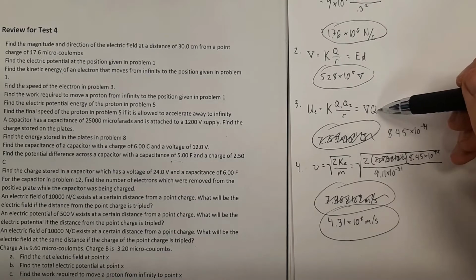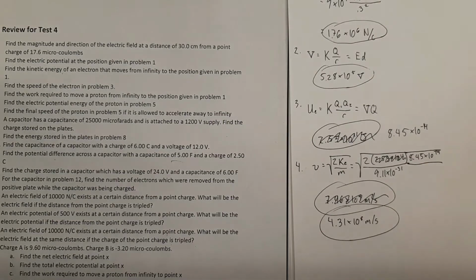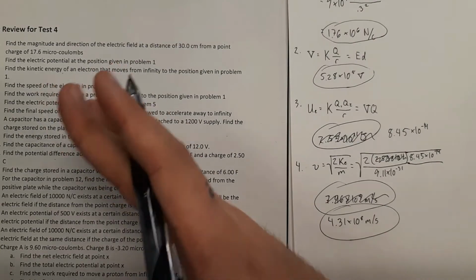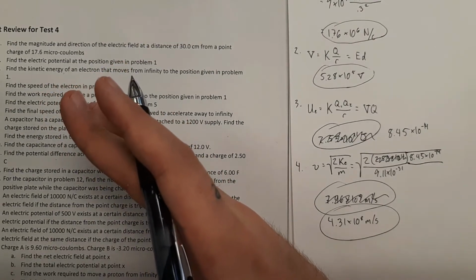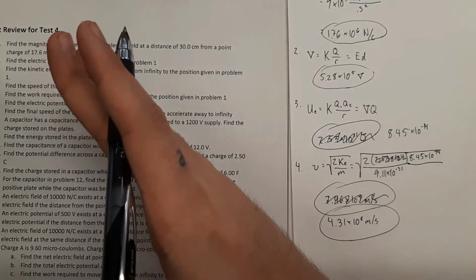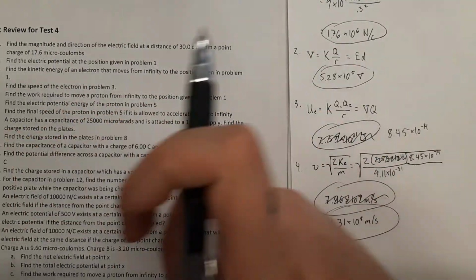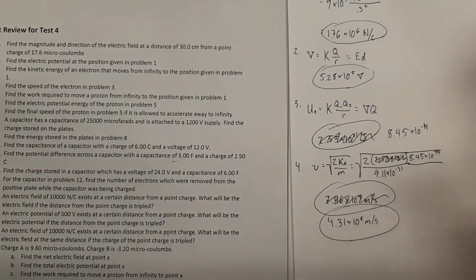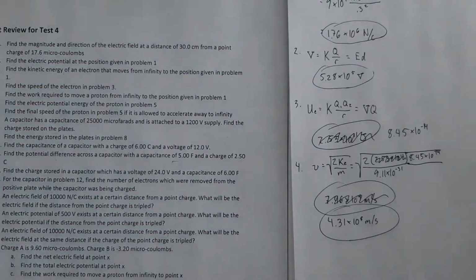Okay, so the only thing that's going to be changing is that UE is going to be positive close to the charged particle that we're bringing it into. It is gaining electrical potential by bringing it there. We have to add work to move it closer to this charged particle. They're both positive. They don't want to be next to each other.